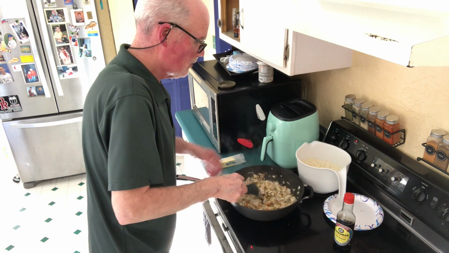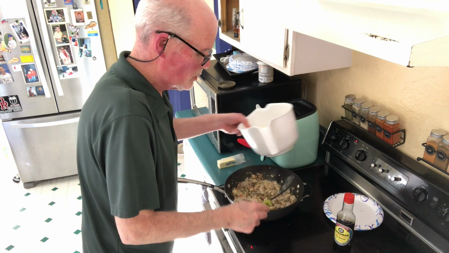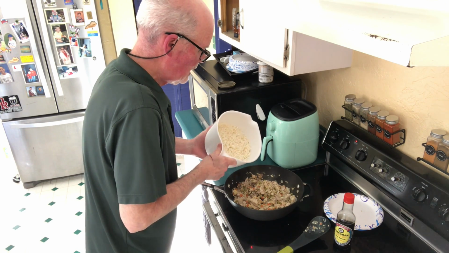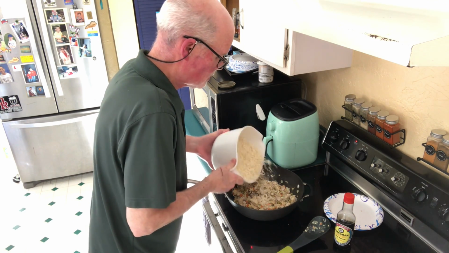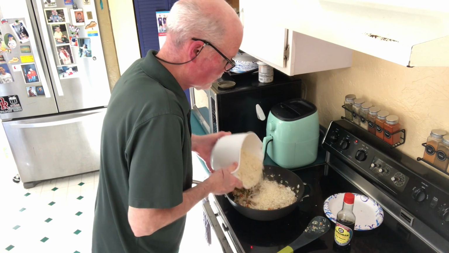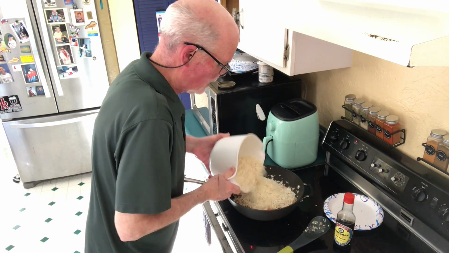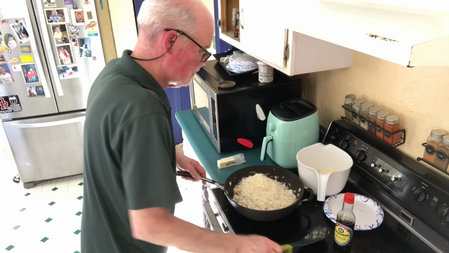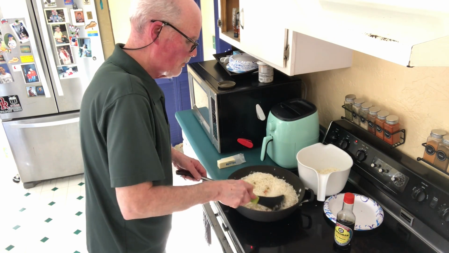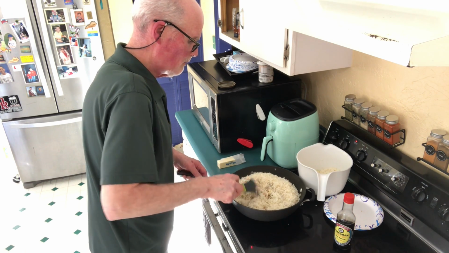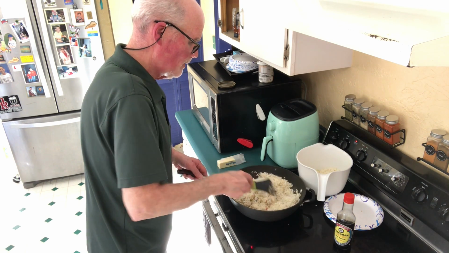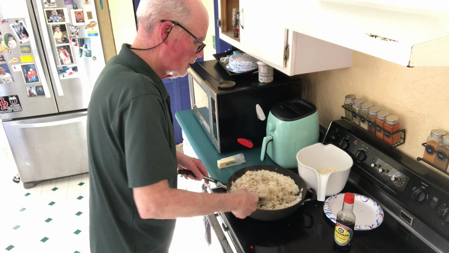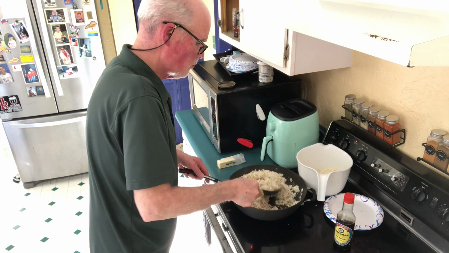And I think I'm probably going to add, this is my big bowl that I made yesterday, I'm going to add, I don't know, maybe two or three cups, a significant amount. And then we're going to want that to cook. Yeah, that's a good amount. When the cauliflower rice heats up, it does kind of shrink in size a little bit. We want to get that good and mixed up with the chicken, with the onions, with the mushrooms.